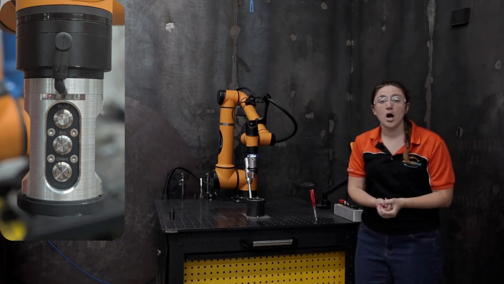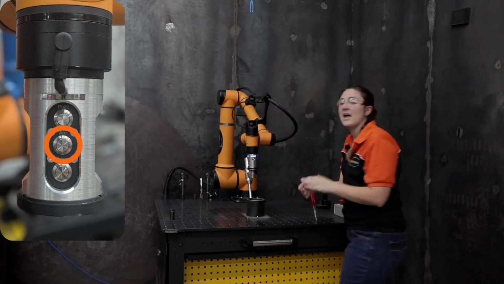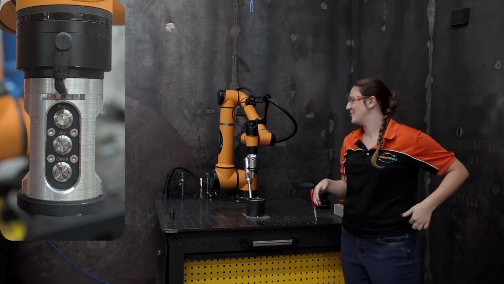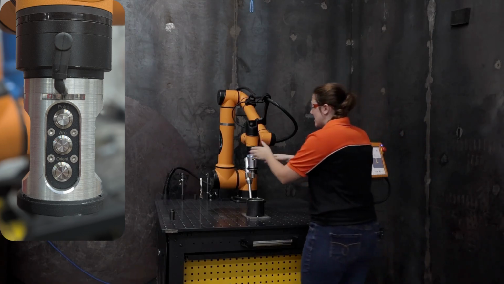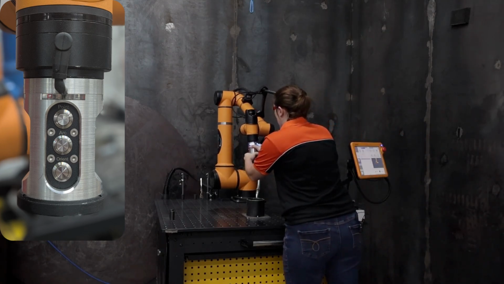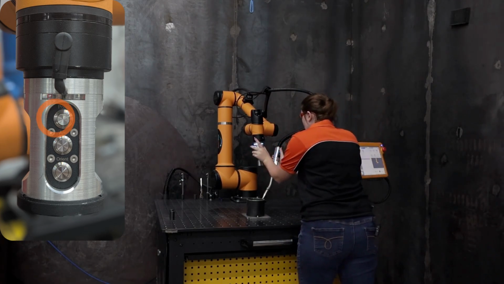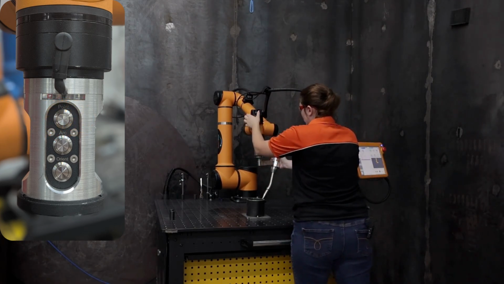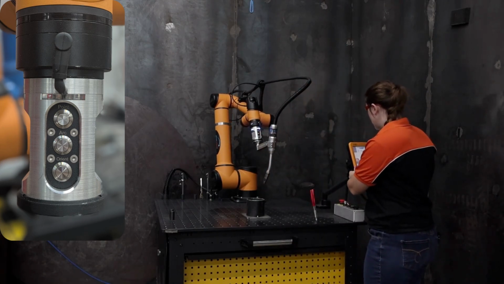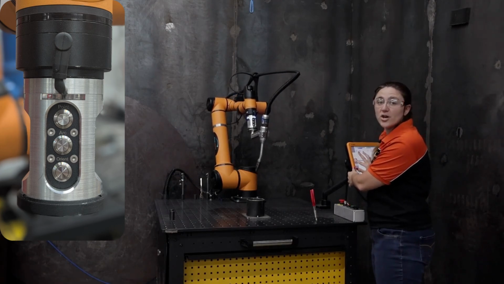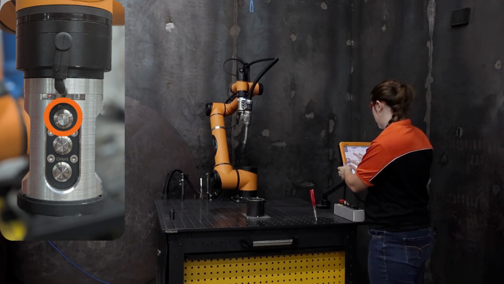And to turn the arc off, we're going to just tap the arc button, and the rest of the moves will be air moves. So when we're retracting from this circular weld, we're going to want to set it up in a way that it unwinds. So I'm just going to create a point or two on our way out of this circle. And then my final point is going to be at the start, so it can retract to where the start is.